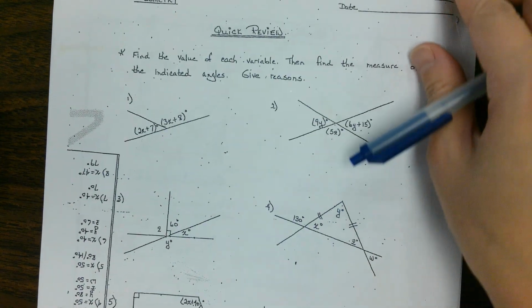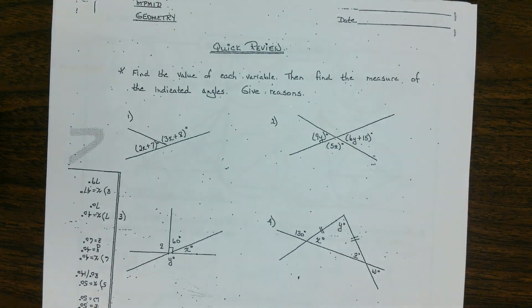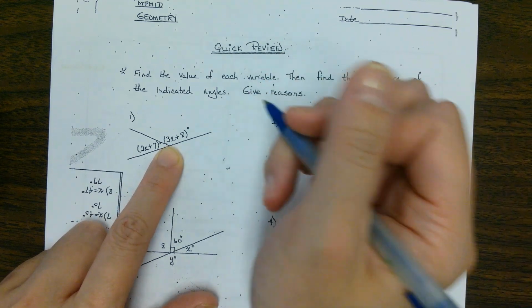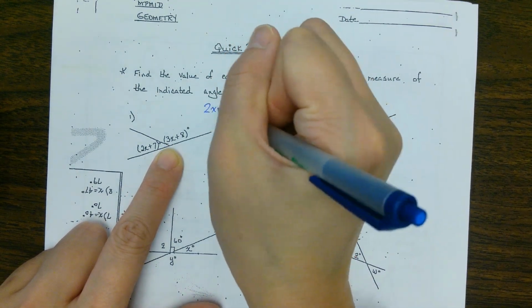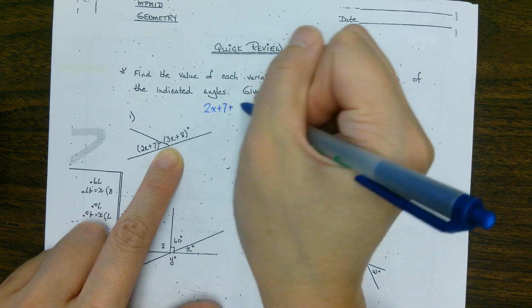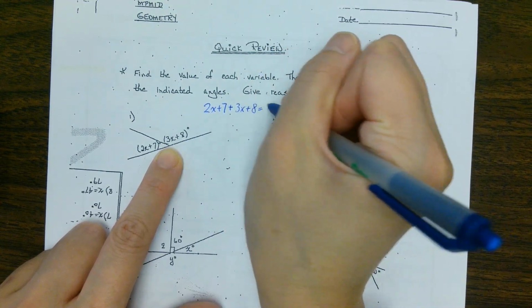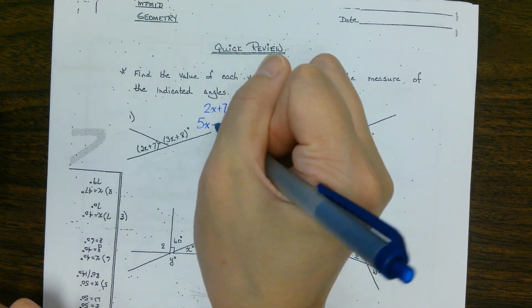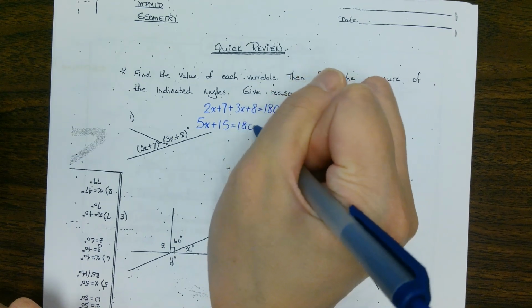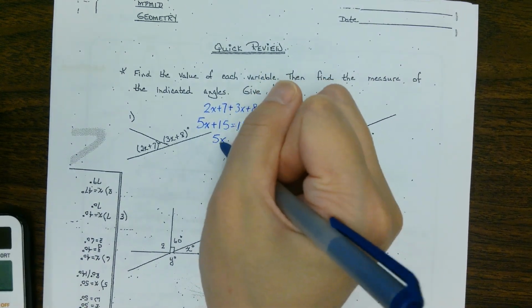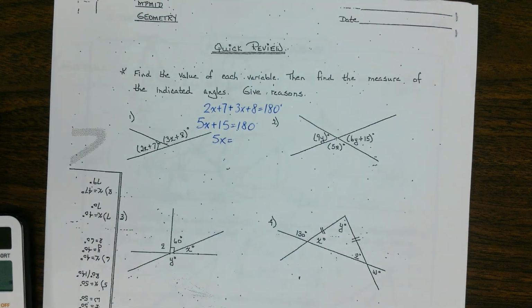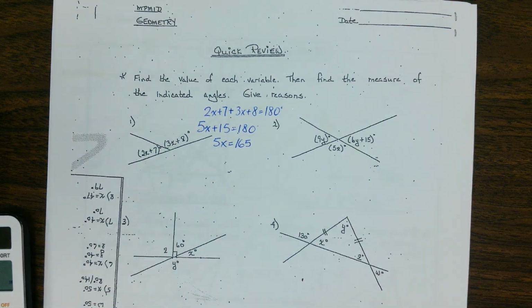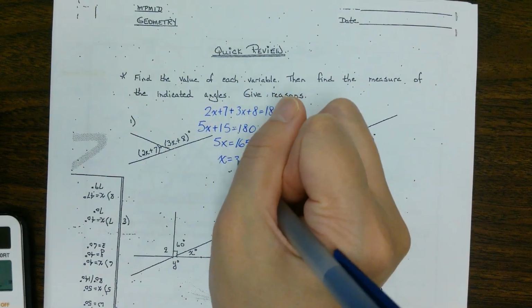Last page. Supplementary angles. So I can add up these two, and it should equal what? 180. 2x plus 7 plus 3x plus 8 should equal 180. Collect like terms. So 5x plus 15 equals 180. Move that over. So 5x equals 180 minus 15, which is 165. Then divide by 5. So x equals 33.